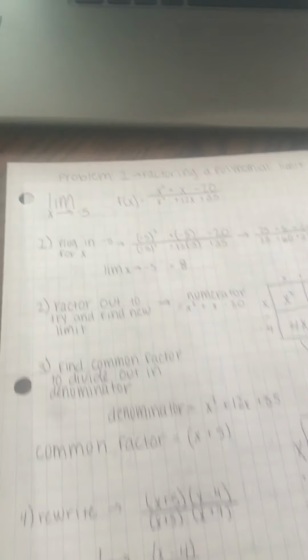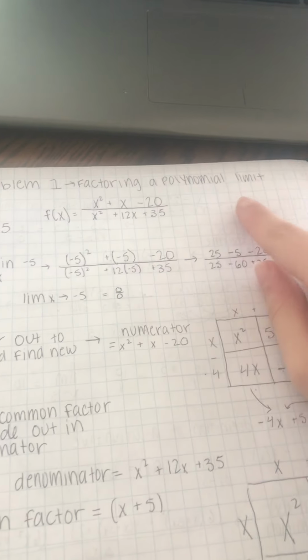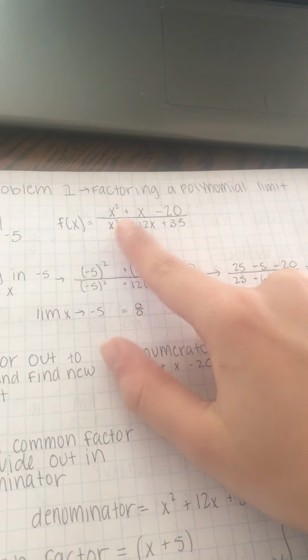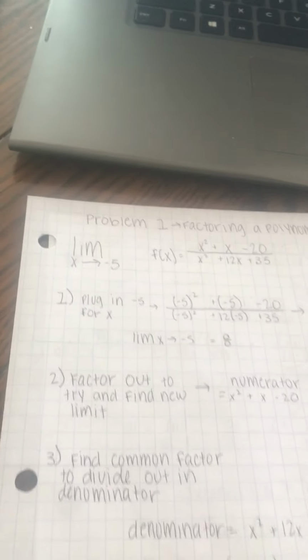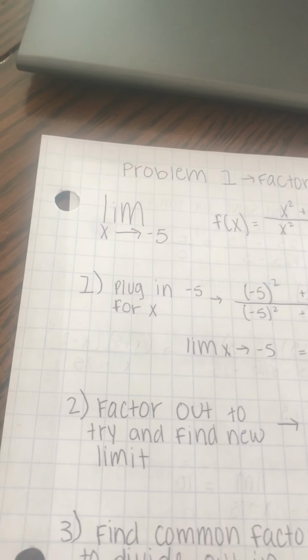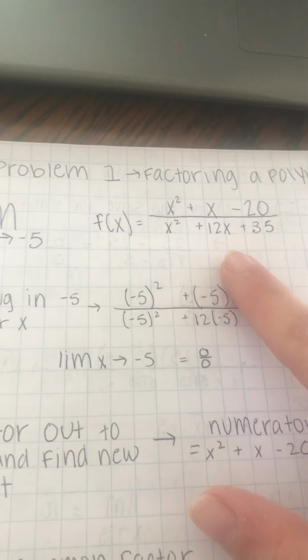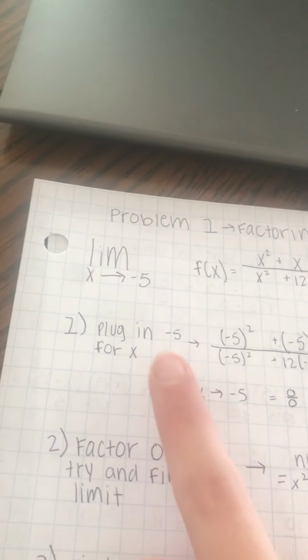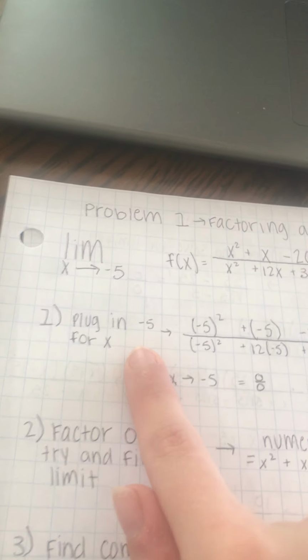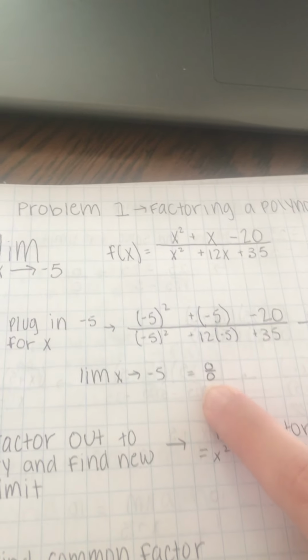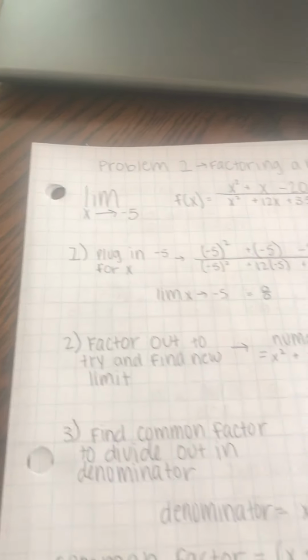But anyways, I'm going over factoring a limit first. I did a polynomial limit. I'm hoping that this is correct. I have an x squared term, an x, and then this number. My question was the limit as x approaches -5, and then this was my function. When I plugged in -5 and just tried to solve for it right out, I got 0 over 0, which was what the problem was supposed to be.